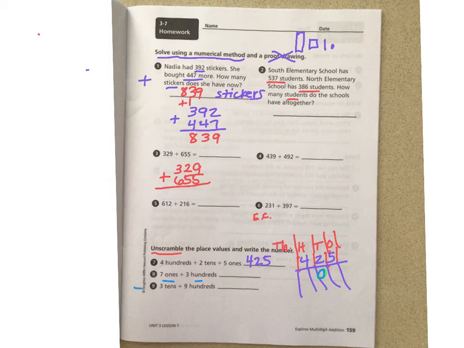I notice when you get down to number 9, look, I have tens and I have hundreds, but I'm missing the ones. What are you missing? You're missing your ones. So make sure you mark your spot. But you can use this little handy chart over here to make your numbers, okay? So finish up this page. Make sure that when you get to number 9, okay, that you're marking that spot with a 0, okay?